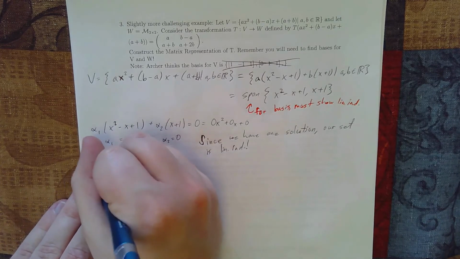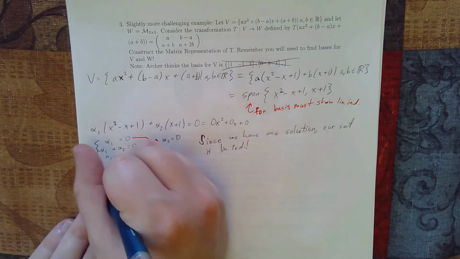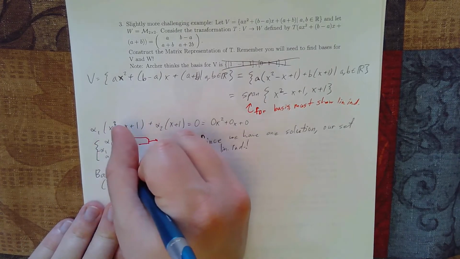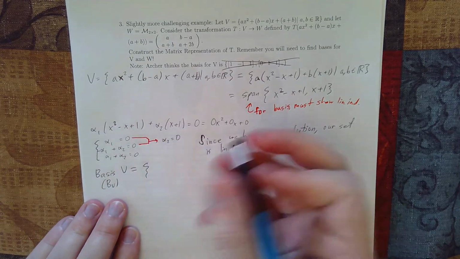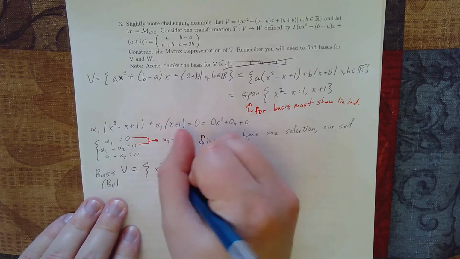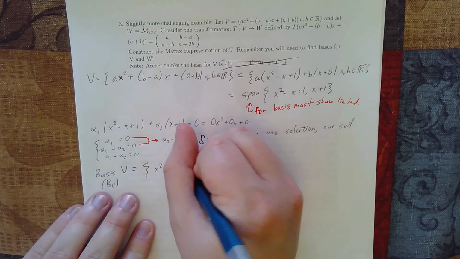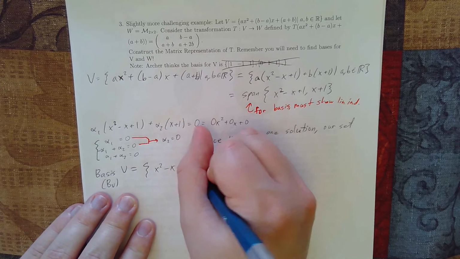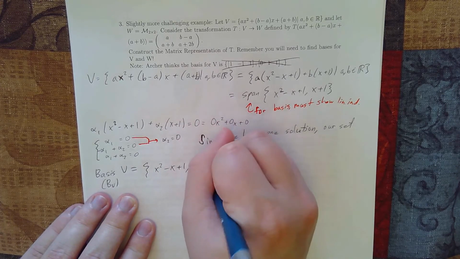So the basis for V, which I'll denote B sub V, is going to be x squared minus x plus 1 and x plus 1.